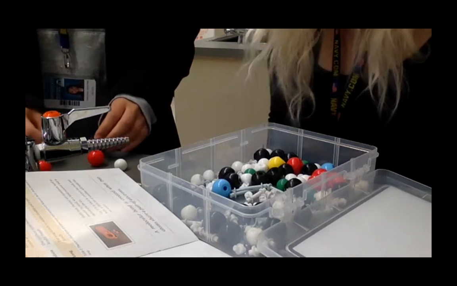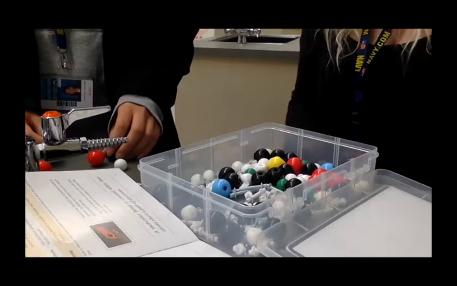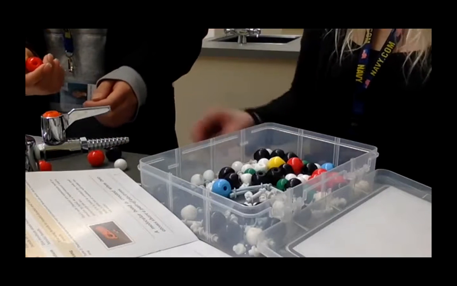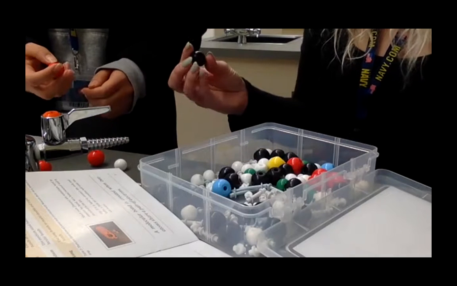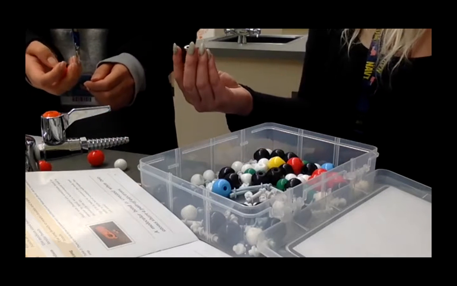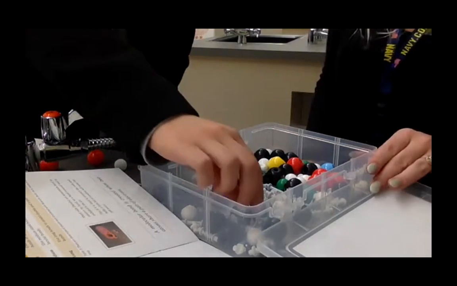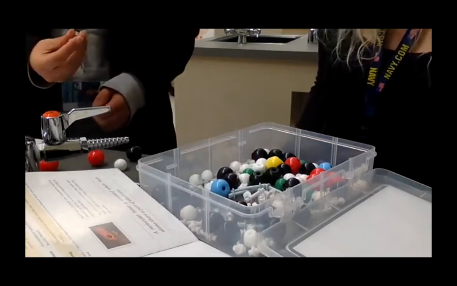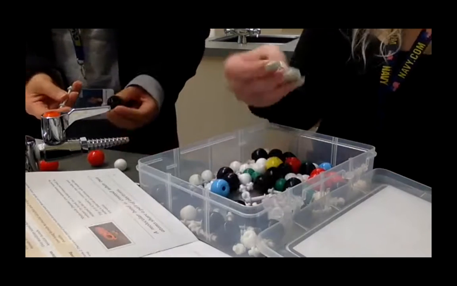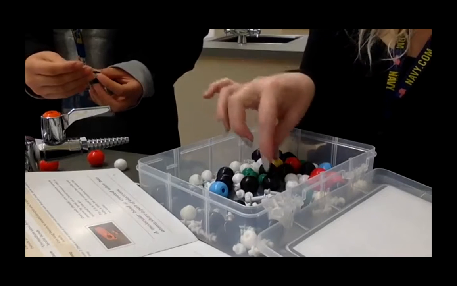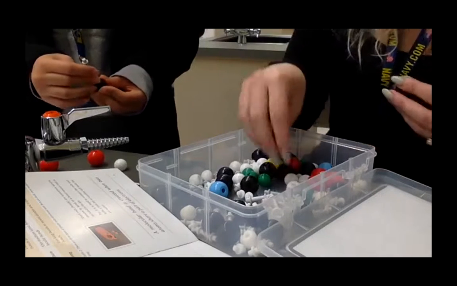We'll start building while we wait for you guys to tell us about sodium. So, do you think carbon is going to be the center for this? Probably, right? Okay, so these are our double bonds. I'm going to try to build it too.